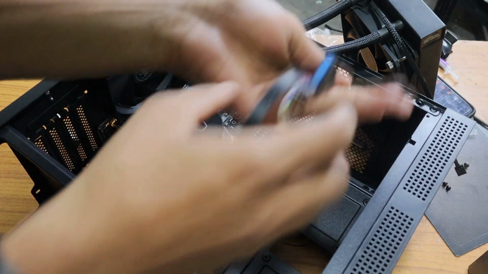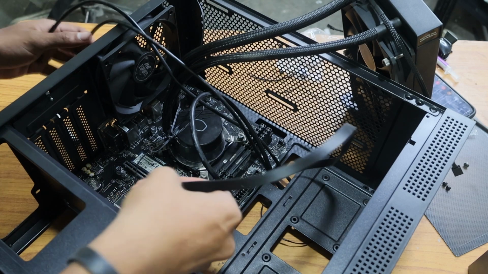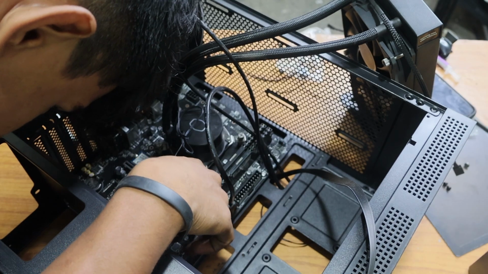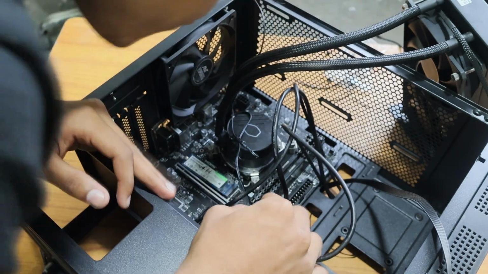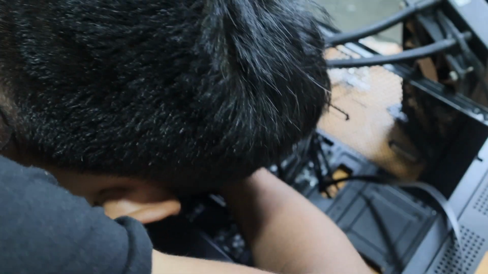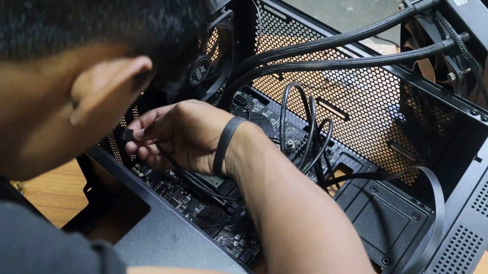Now I'm showing how to do the wiring. You have to take the cabinet wires and cabinet ports, look at your motherboard manual, and place them in the respective motherboard pins, as you can see what I am doing. And there is a caution here: don't put excessive pressure on the motherboard pins, because it may completely damage the motherboard. That's the reason. Don't put excessive pressure on the motherboard pins.